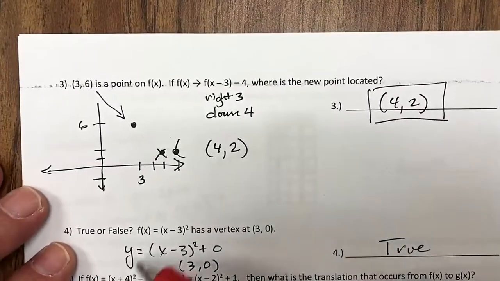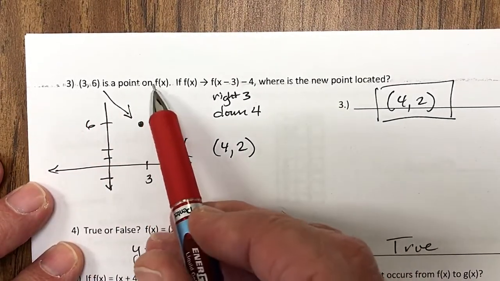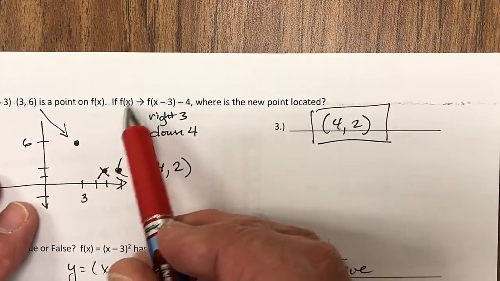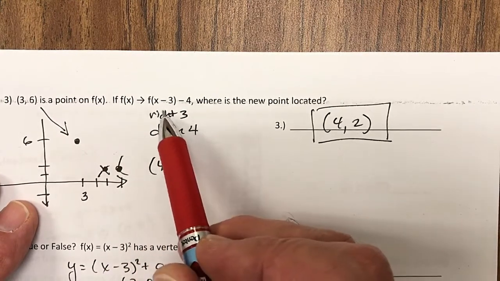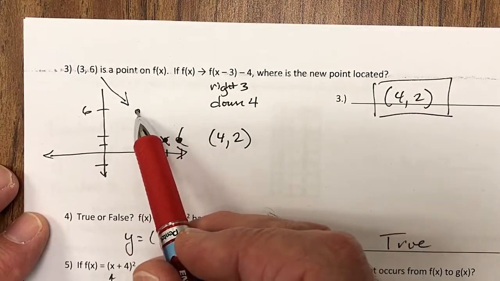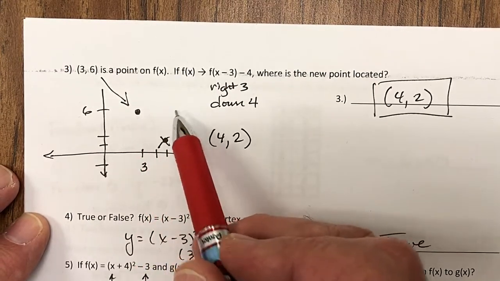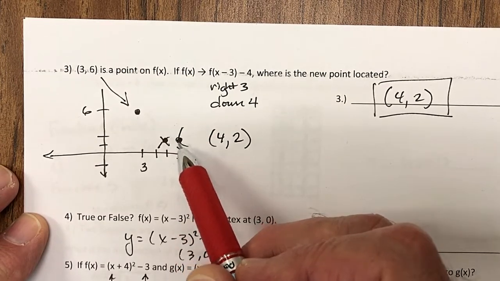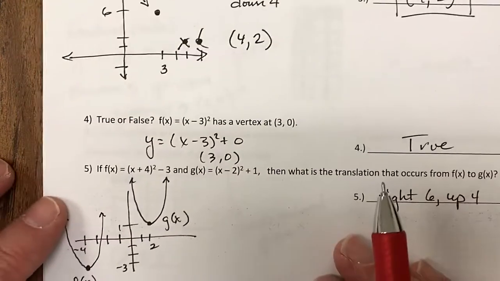And number 3, we're told that (3, 6) is a point on some function f of x. So I've graphed it here. Now, if you hit it with this transformation, f(x − 3) − 4, that means you're going to go right 3 and down 4. Well, where do you end up from here? If you go right 3 units and you're already at positive 3, right 3 means you're at 6, and you come down 4. If you were at 6, you're down here at negative 2. So (6, 2) would be the new location.